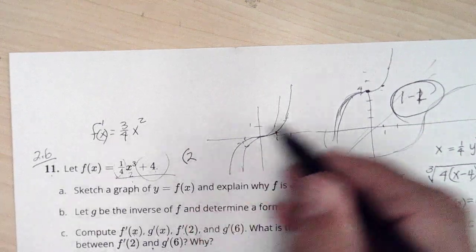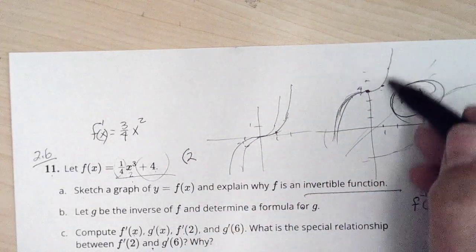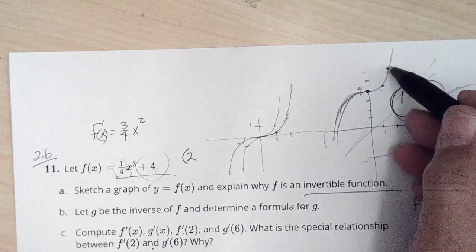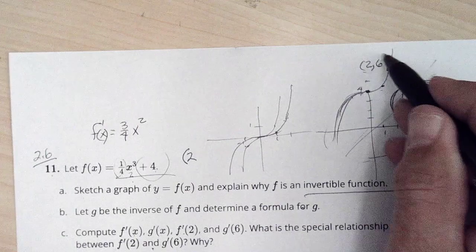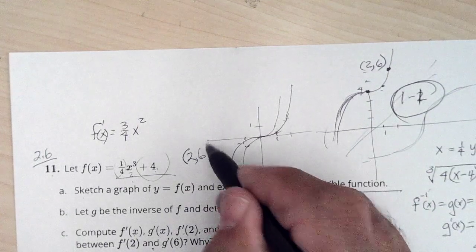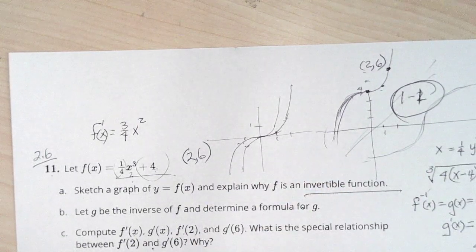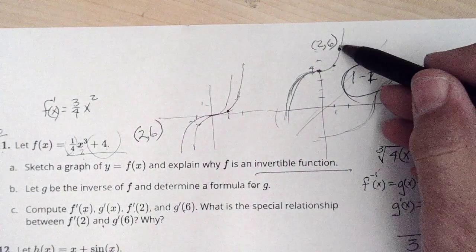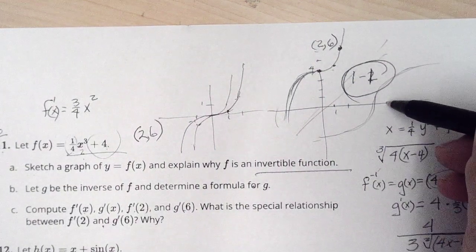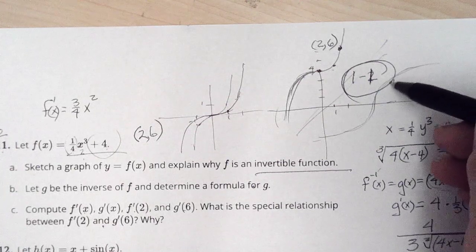So the original graph goes through 2, 6. Which means on the inverse, there must be a place that goes through 6, 2.